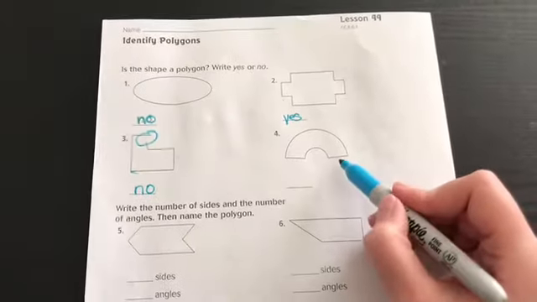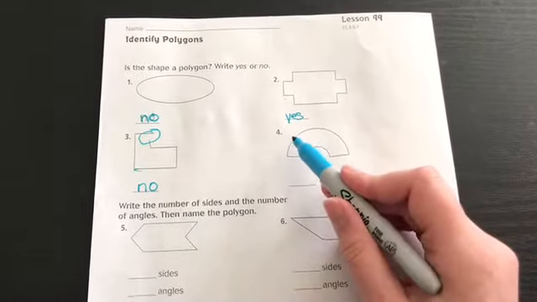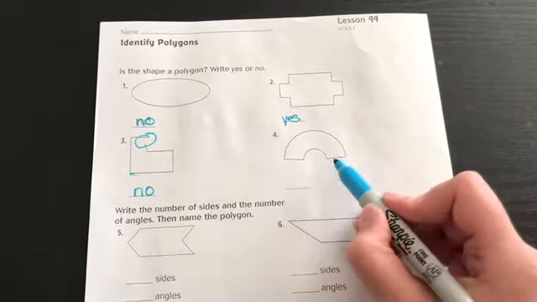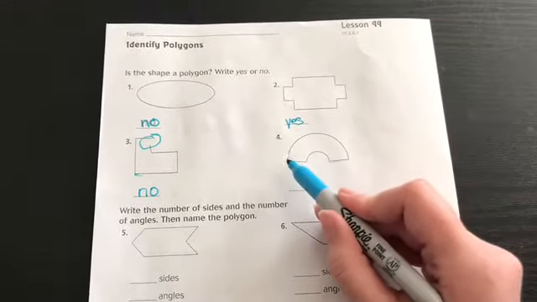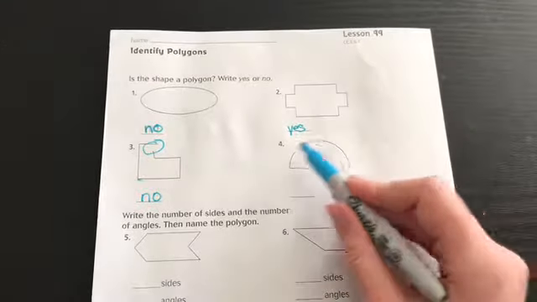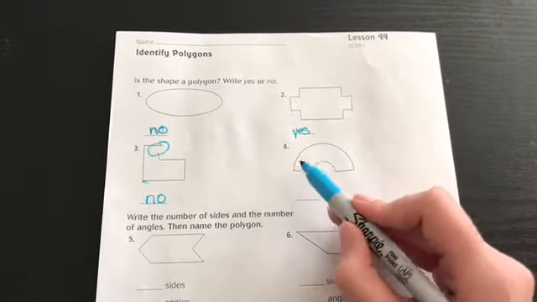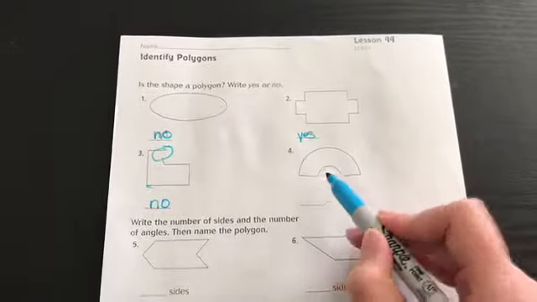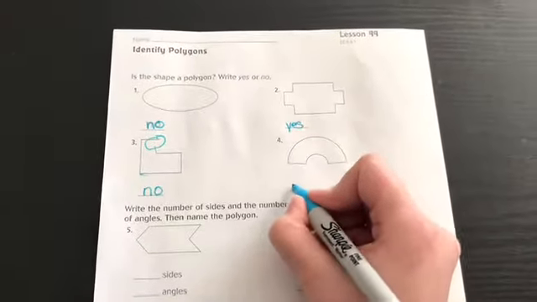And what about this one over here? Number 4. Number 4 says we have a few straight lines and it is closed in, there's no gaps, but these curves make it no, it's not a polygon.